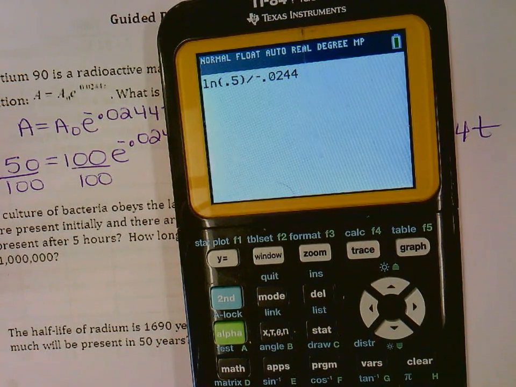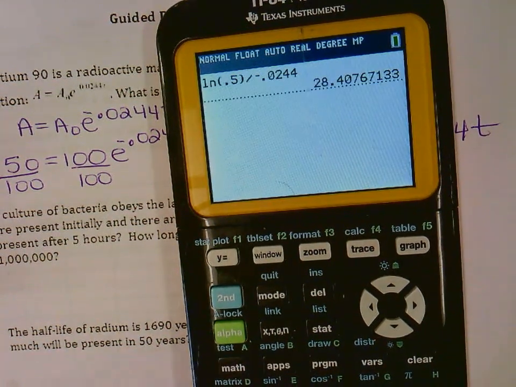All right, what did I get? Yes. Oh, did you say 28.4 or 20? Good. So you got it. So you type the LN button, 0.5, then a little parentheses, and divide by that. All right, so we got 28.4 years. All right, so let's see if we can set up the next one.